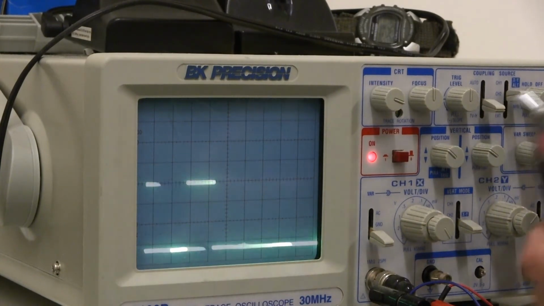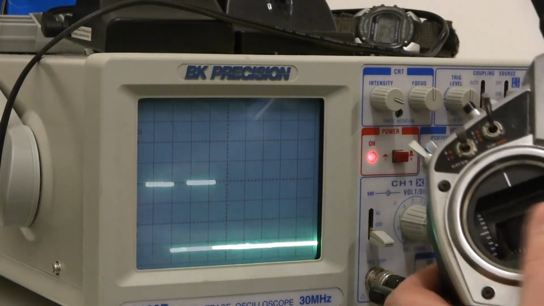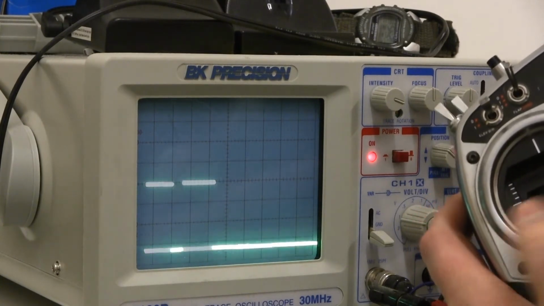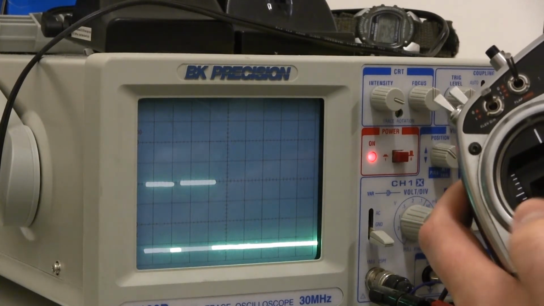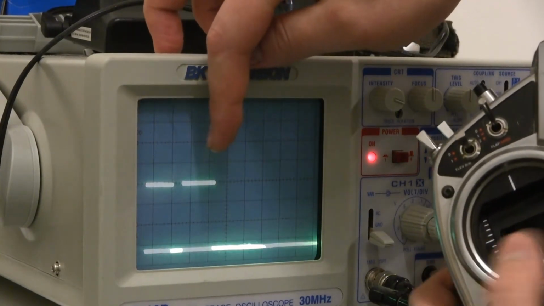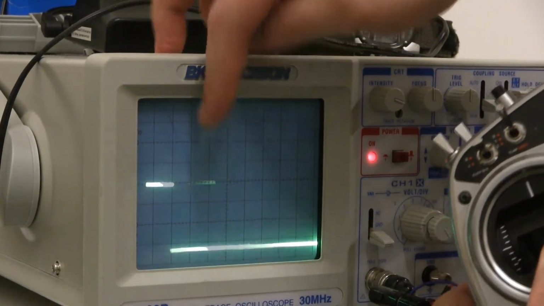But otherwise, I thought it was just really cool looking at how these things change when you play with the controller. It's the rudder channel there, and the pulse width is obviously changing quite dramatically there.